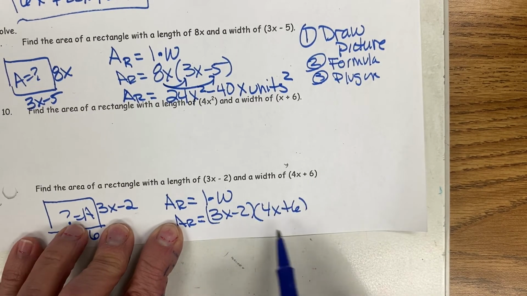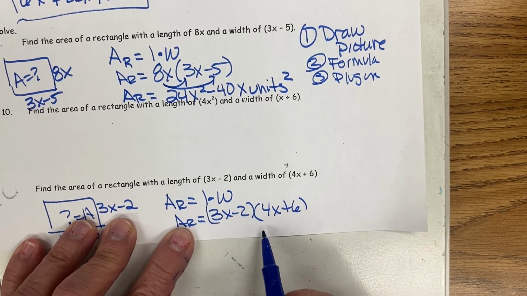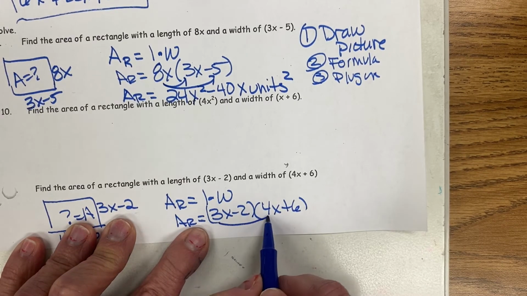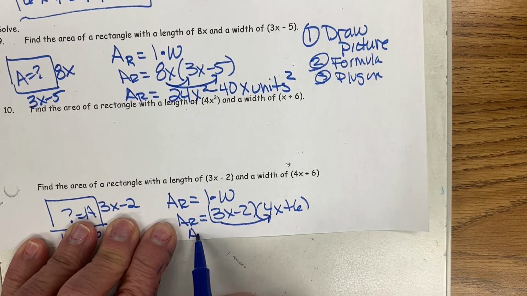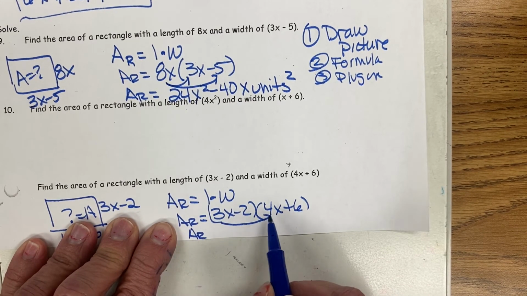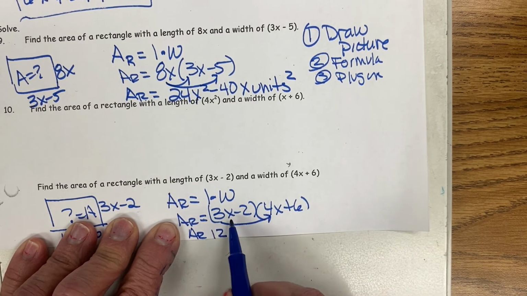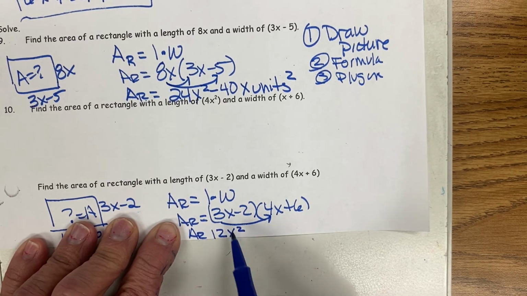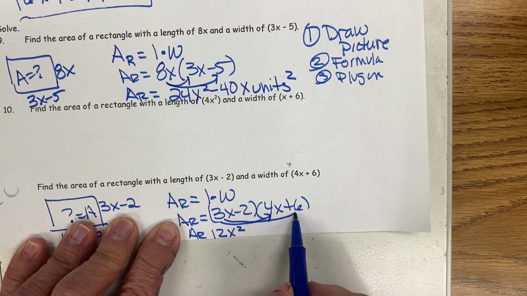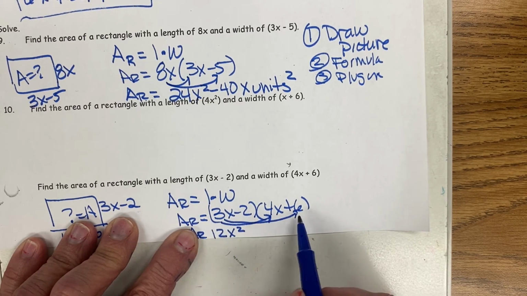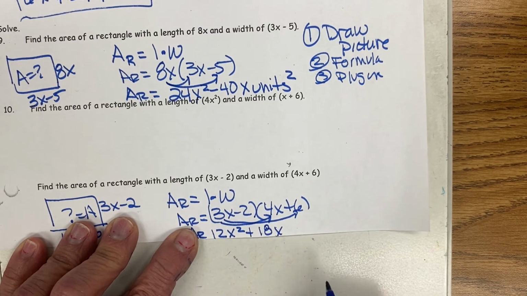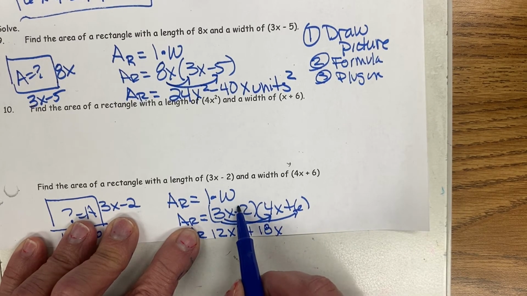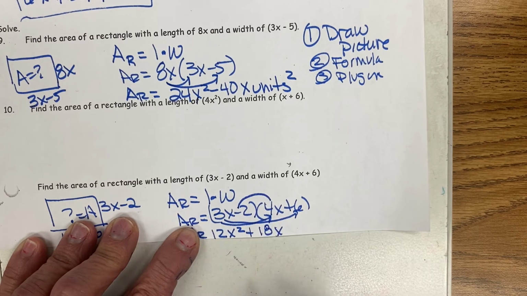Now I have to go simplify that. I can't leave it like that. So I'm going to distribute that. So I'm going to give the 3x to the 4x. So I have to multiply that. So 3 times 4 is 12. The x times the x is x squared. I'm going to distribute the 3x to the 6. So 3 times 6 is a positive 18. Attach my x. I'll distribute the negative 2 to the 4x.